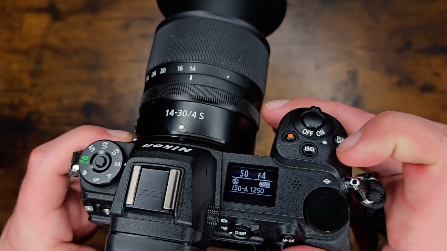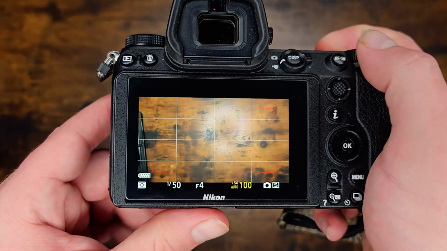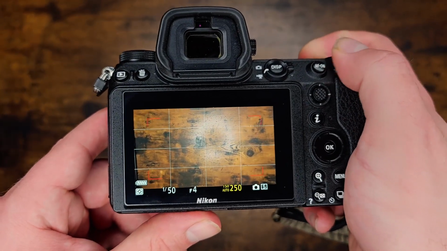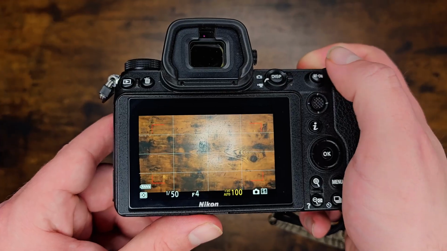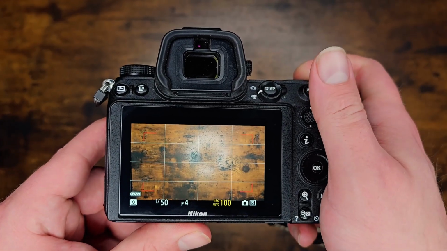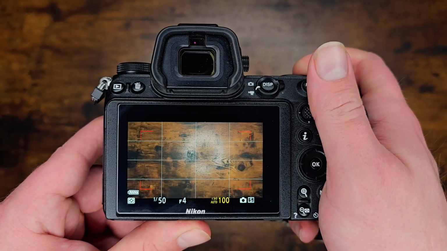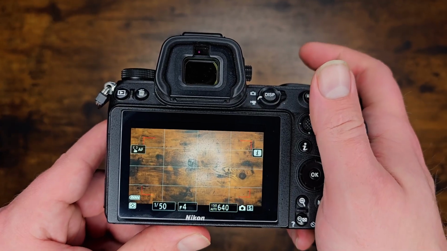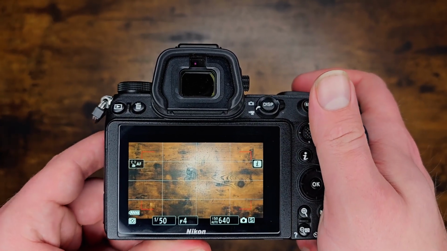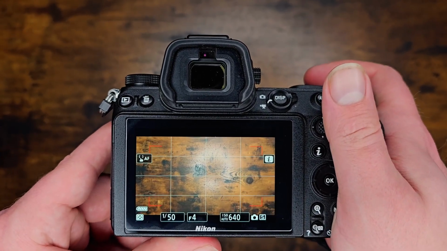For ISO, hit and hold the ISO button, and we can use our back dial to change that value. Just change it to 100, and with your front dial, that button held down, change it to auto. So that's auto ISO with a minimum value of 100. This is going to do a great job in most situations.